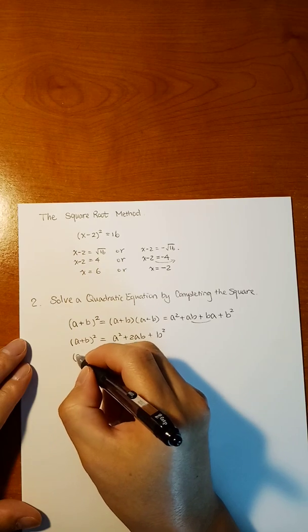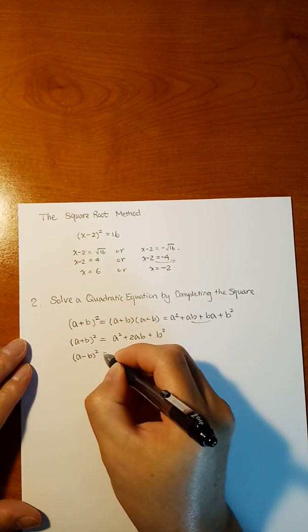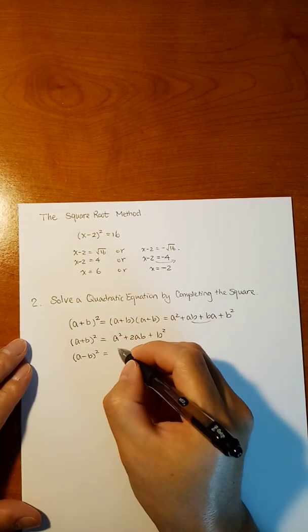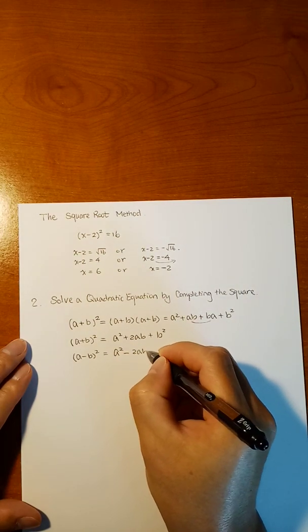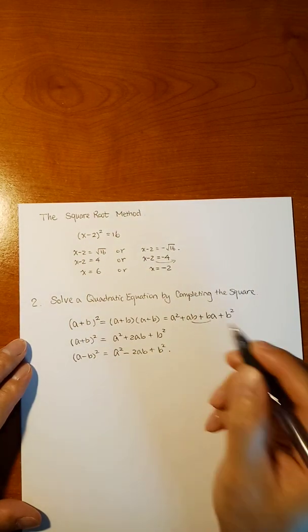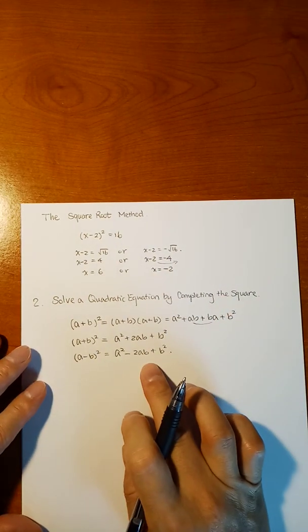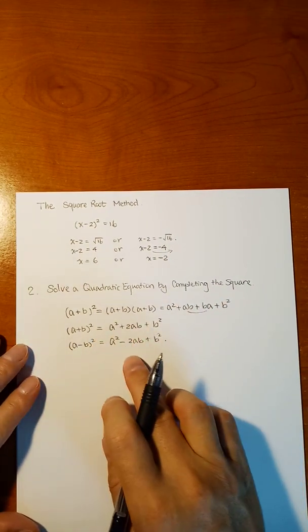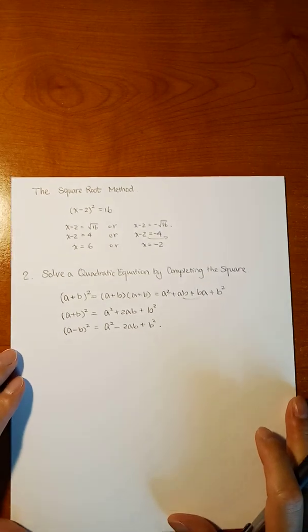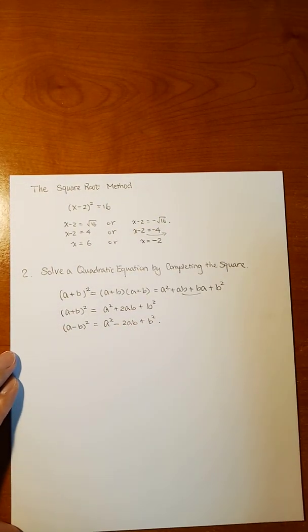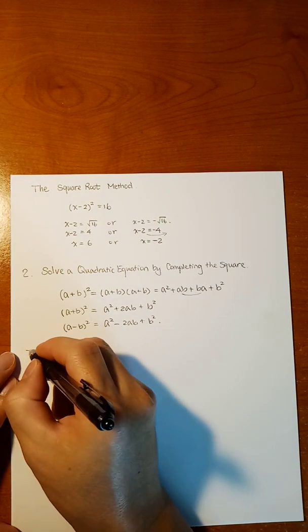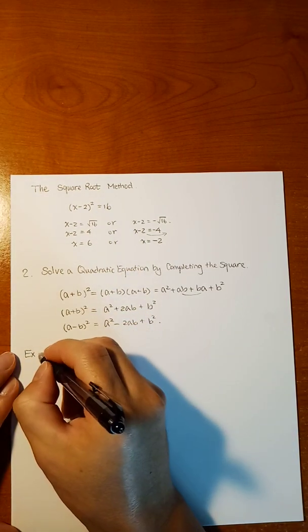And the corresponding formula will be a minus b quantity squared. You do the same computation. It is a squared minus 2ab plus b squared. Okay, so the completing the square method is based on these two formulas. So we are going to use an example to see how we apply those two formulas.